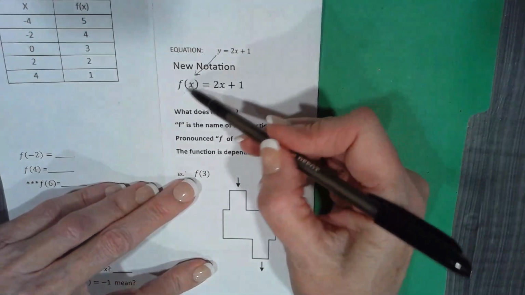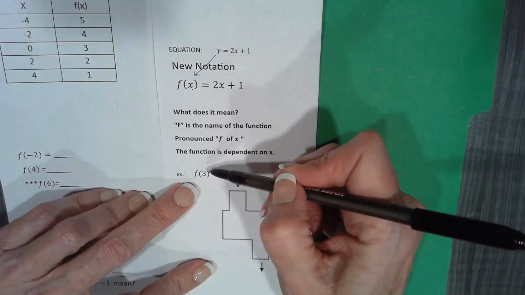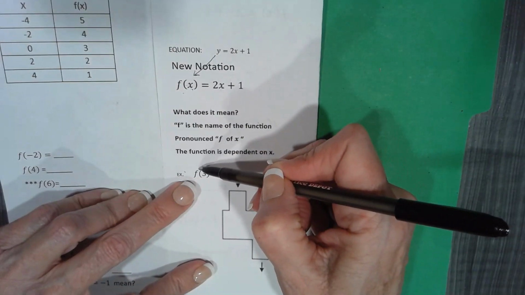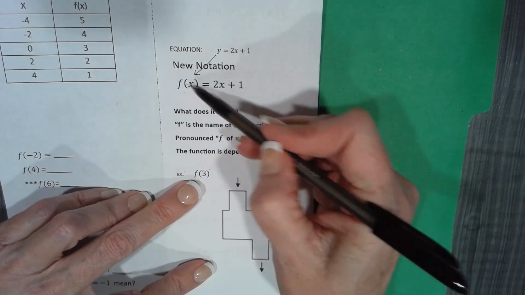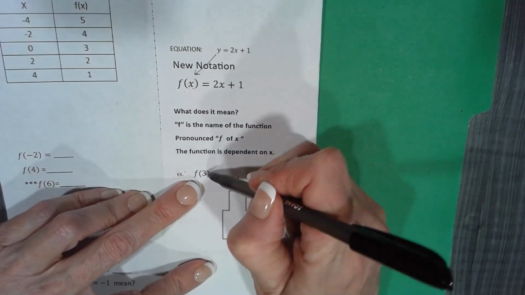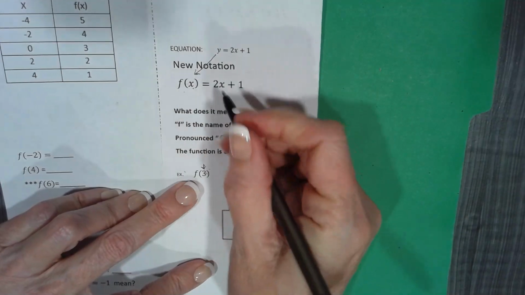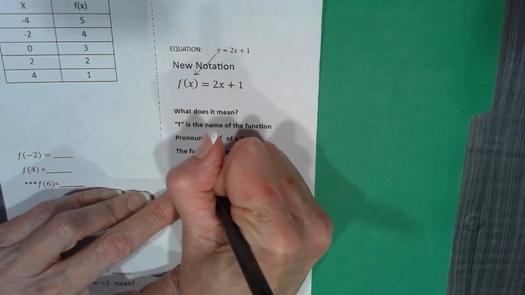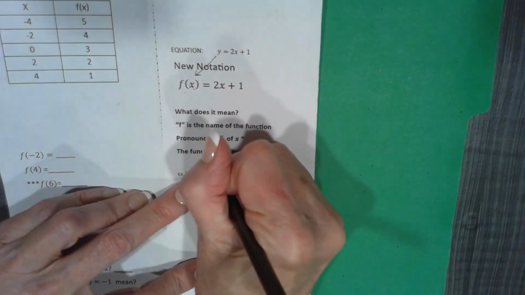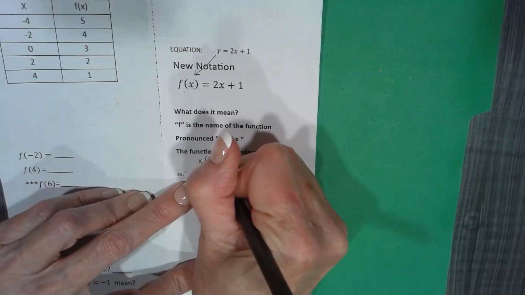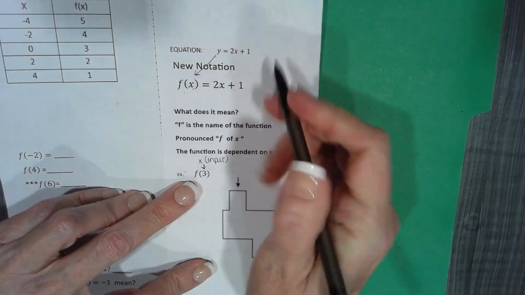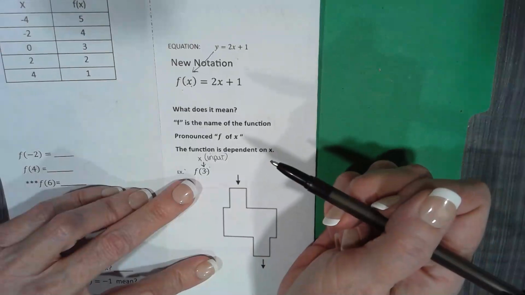So notice now, instead of f of x, they've written f of 3. This is where the x was, and they've put a 3 in there. So basically what they're giving you is the x value, also known as the input, and you're just going to plug it right into the equation.